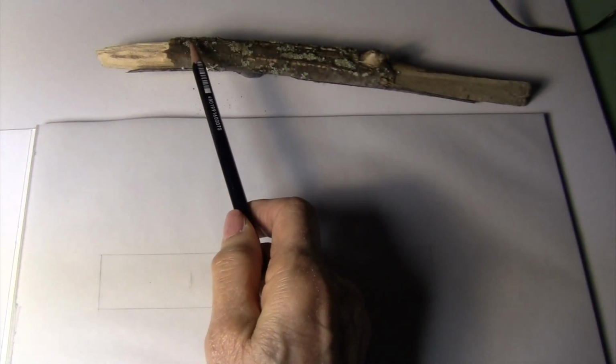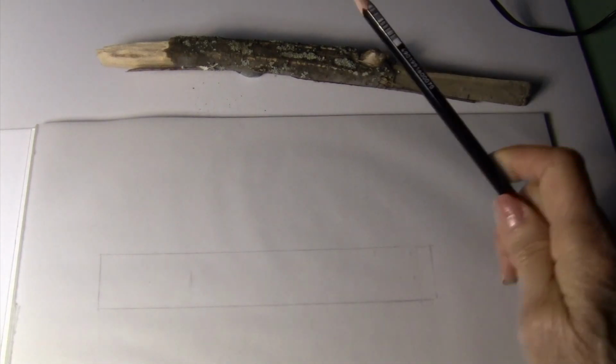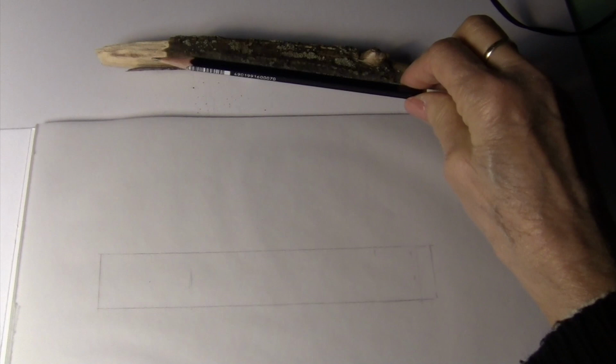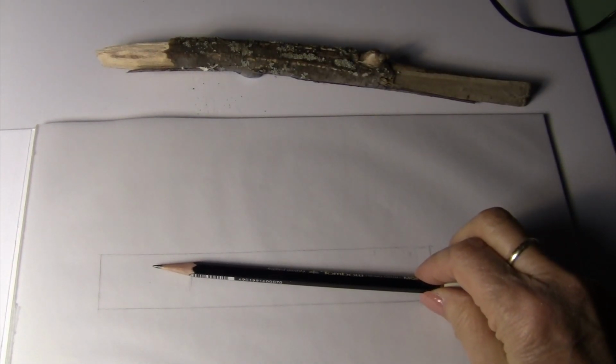Now this distance accounts for this height over here and this base over here. If you look at this branch, it really is at a slight angle. So when I'm going to draw this, I'm going to draw it at a slight angle within the framework of this geometric form.